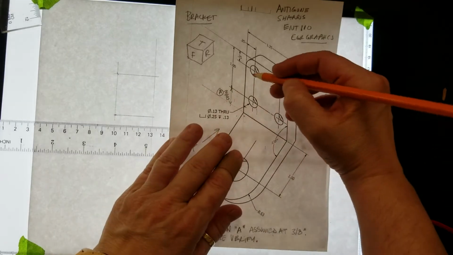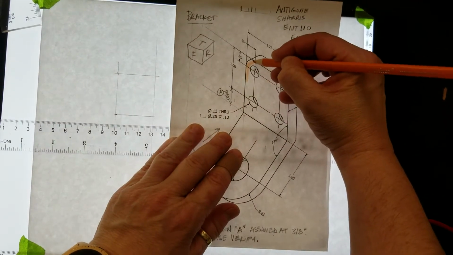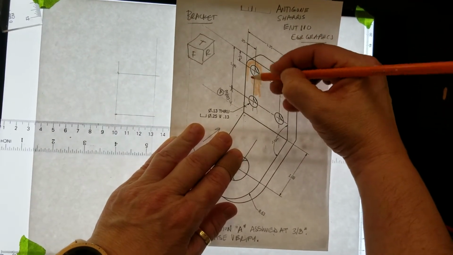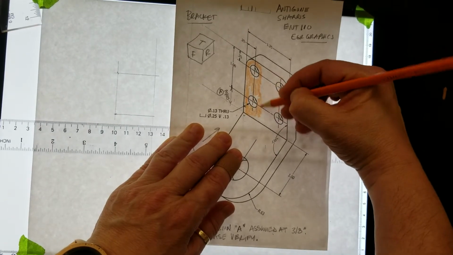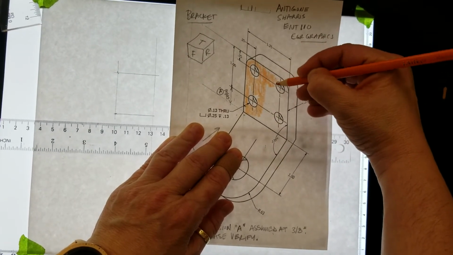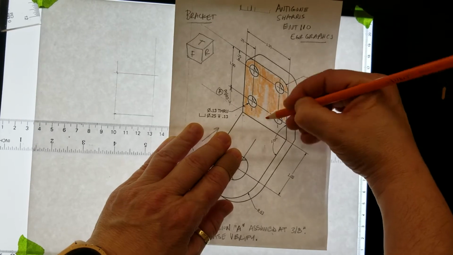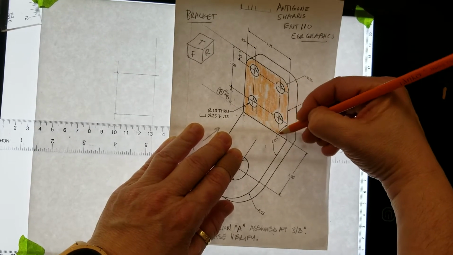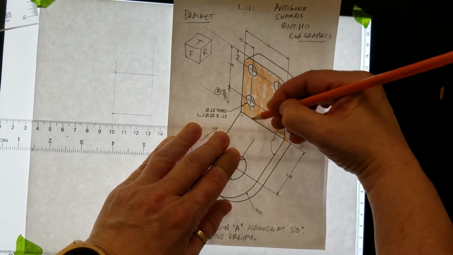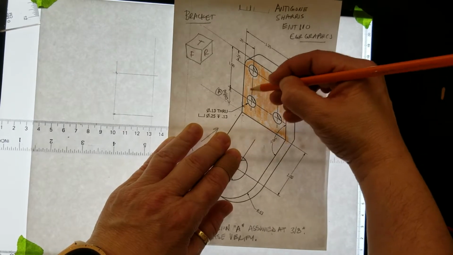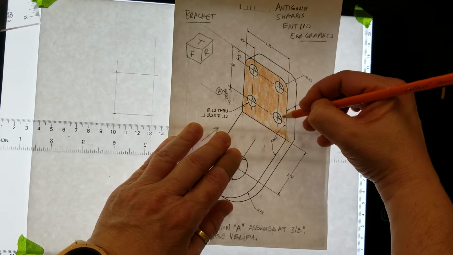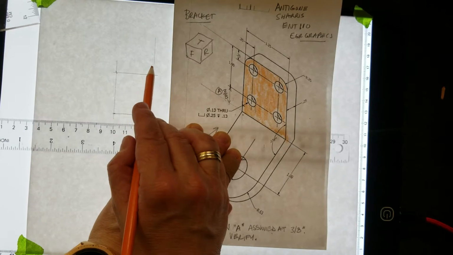The idea is to identify, and this is what you might be doing as a beginning student. You need to identify what's what. So if this is part of the front view, right? This element right here, this piece, just this piece that I colored in orangish, is this little square right here.